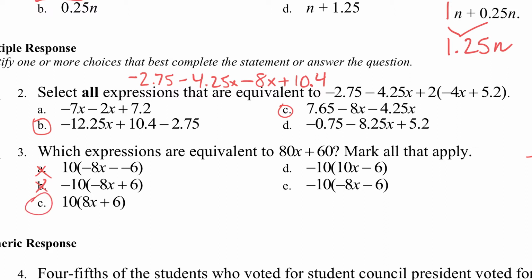What else we got here? We got negative 10 times 10, which is negative 100. Not even close. And then we have negative 10 times negative 8, which is positive 80, and negative 10 times negative 6 is positive 60. I think we got our other answer here. There you go.